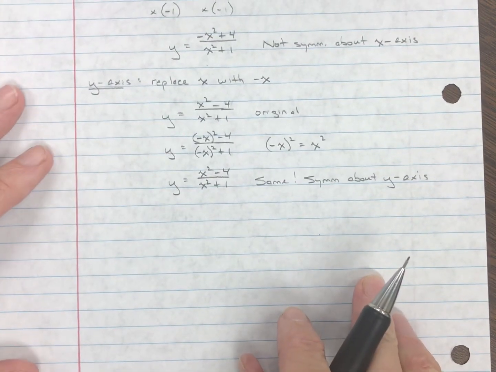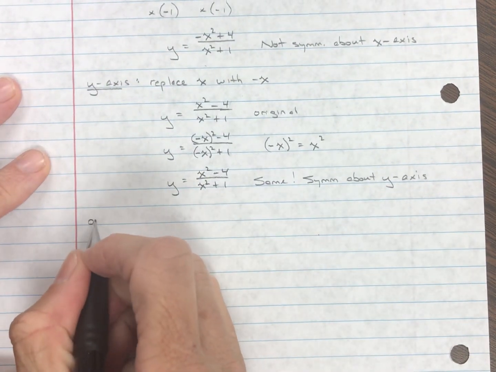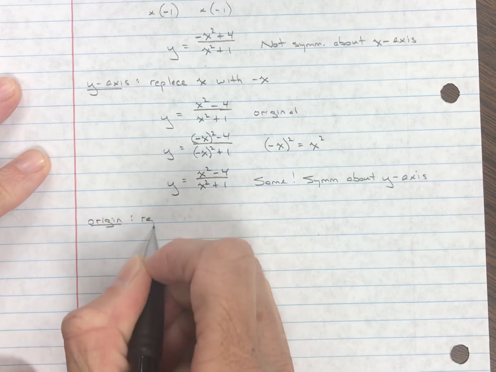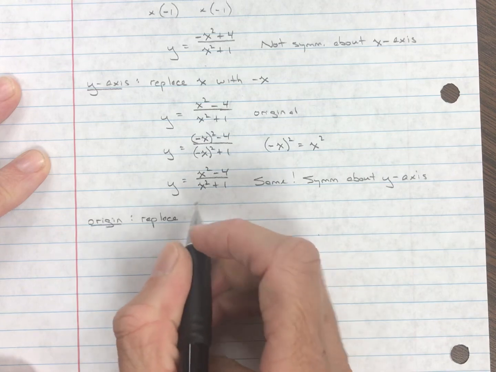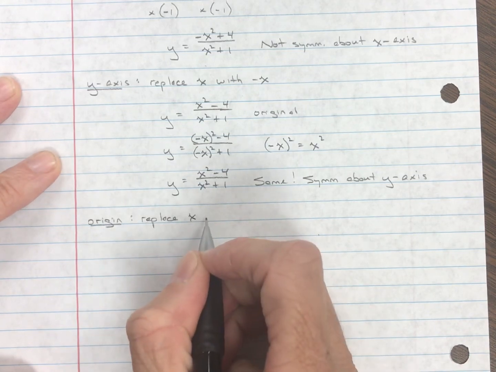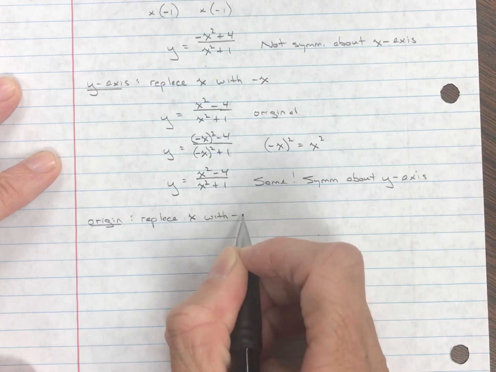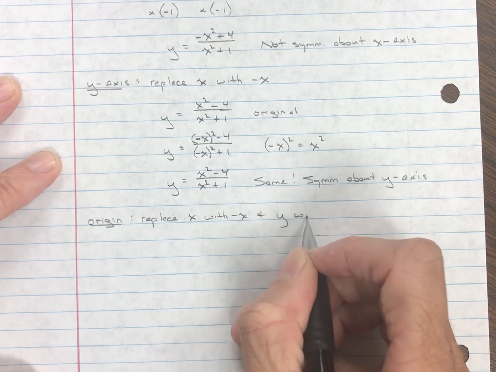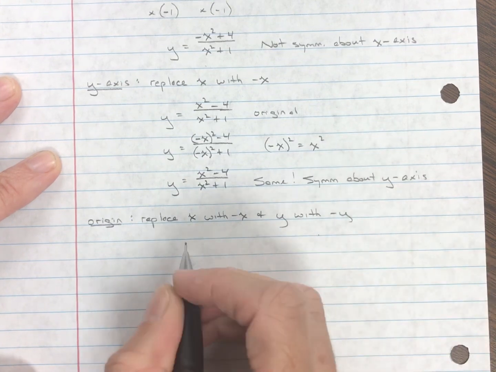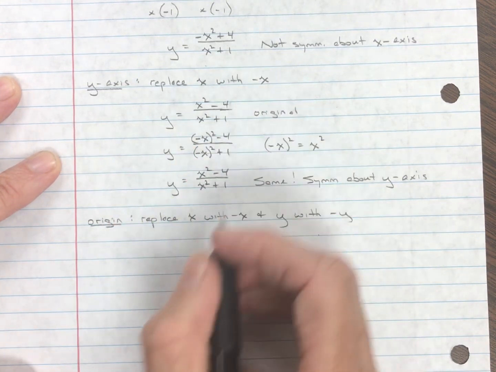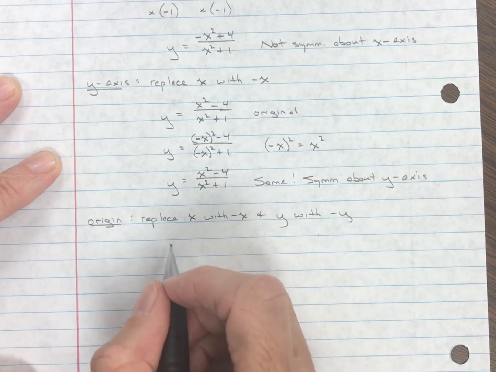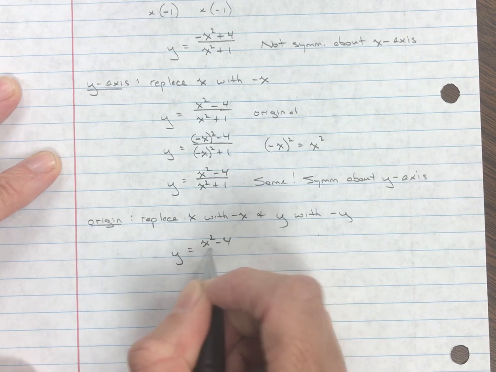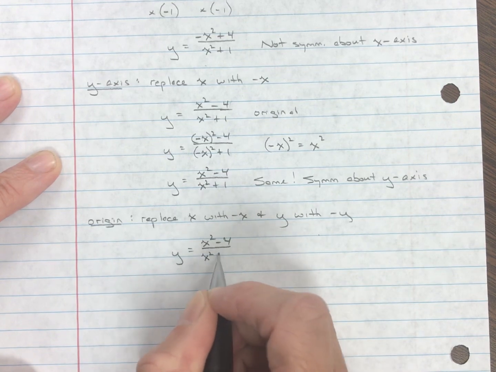Let's check our origin. Okay, we're going to replace x with the opposite of x and y with the opposite of y. So I'm just going to go ahead and do that. I'll put my original down. y is equal to x squared minus 4 over x squared plus 1.